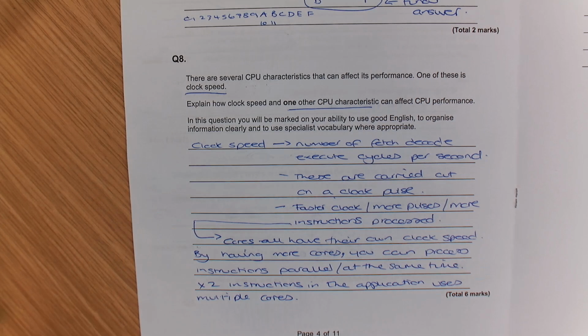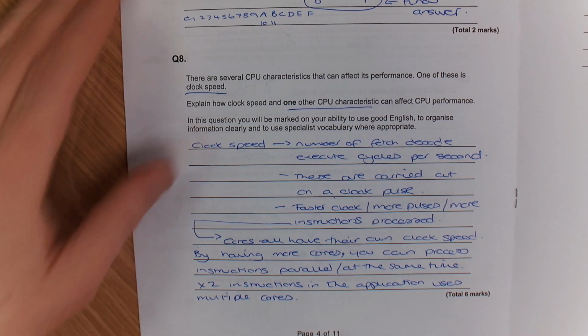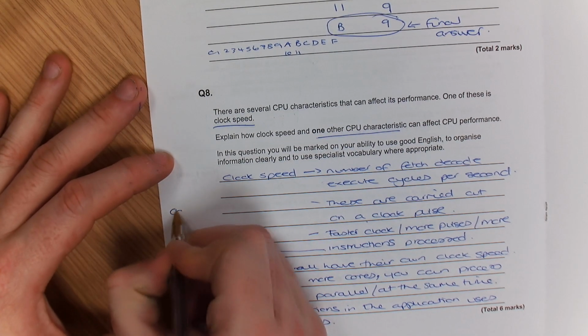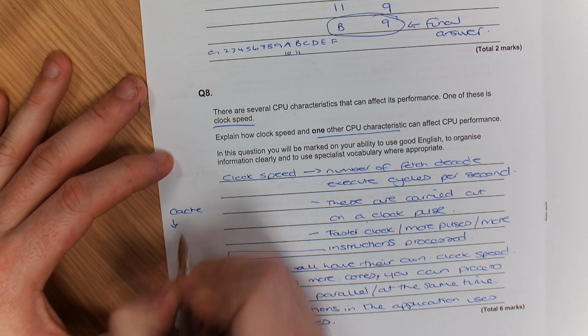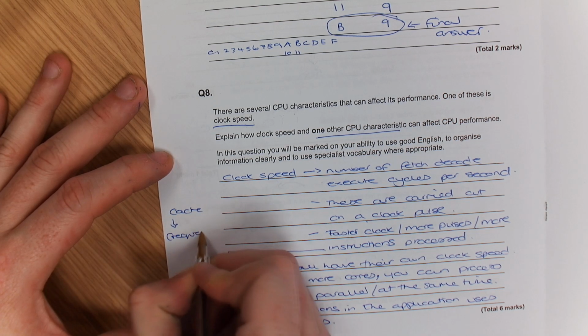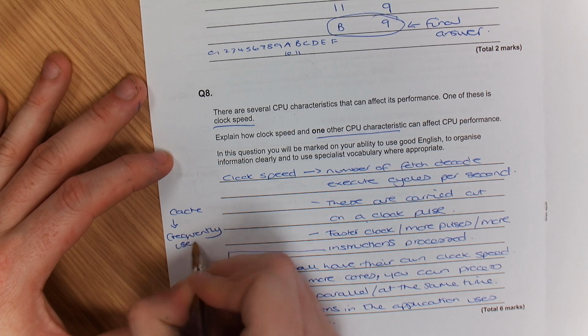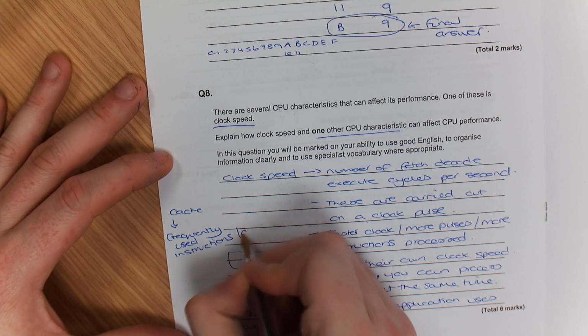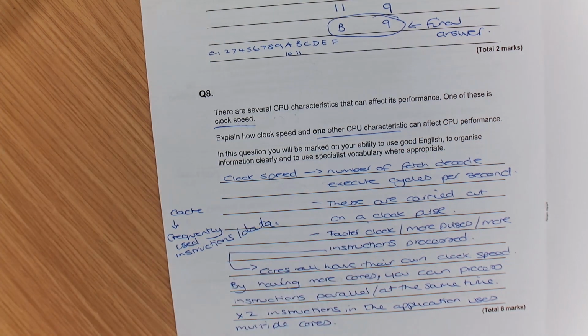You might want to even acknowledge that in some applications cores are given different jobs. For example, I could have one core that is working on the graphics and one core that's working on the mathematical elements. The other thing that people might have talked about is the cache. The cache holds the frequently used instructions and data.